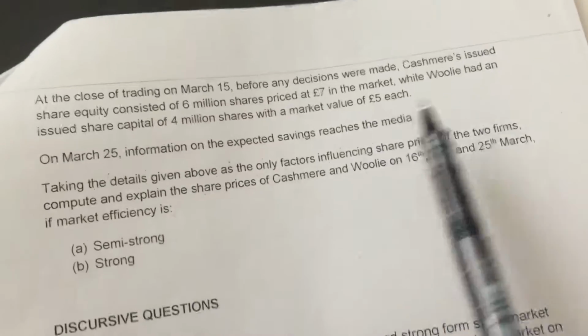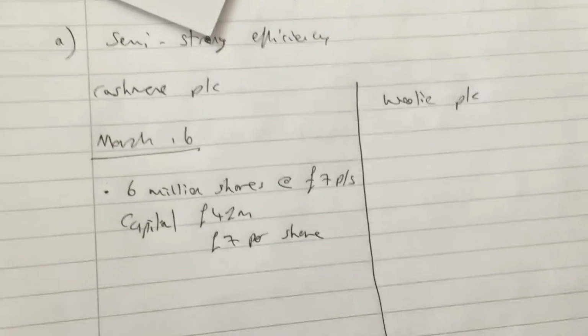So for March 16, we know that Kashmir PLC has 6 million shares at £7 per share. That means their full capital is 6 times 7, so 42 million, and the share price is £7 per share. This information is known from March 15th, and it's the only information we know for March 16th.